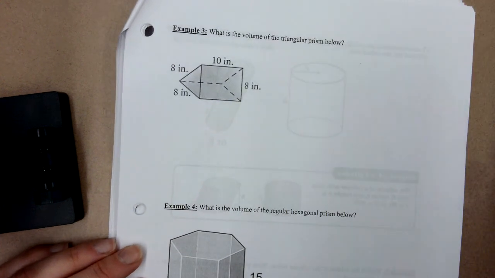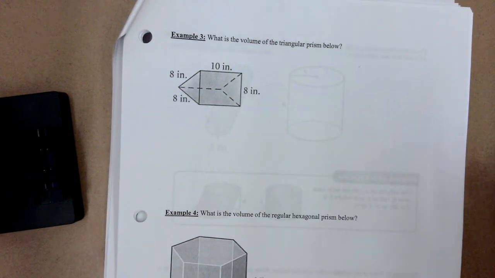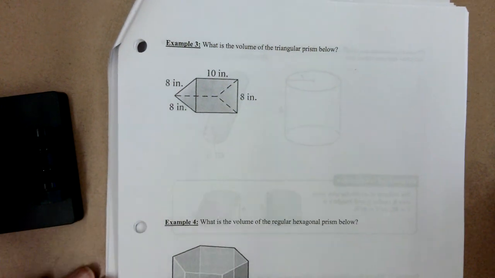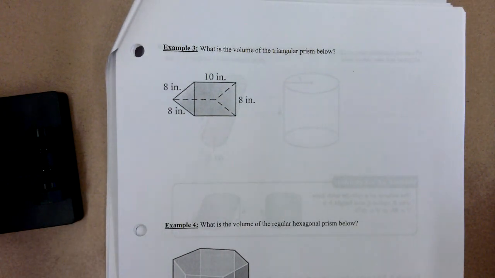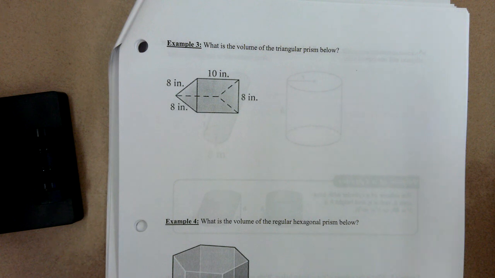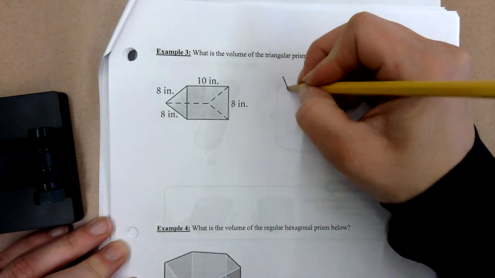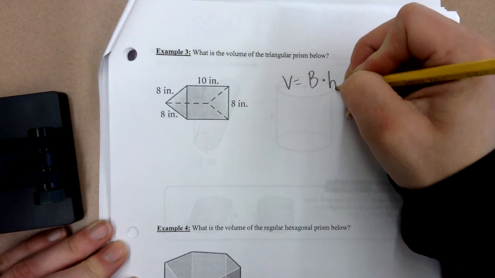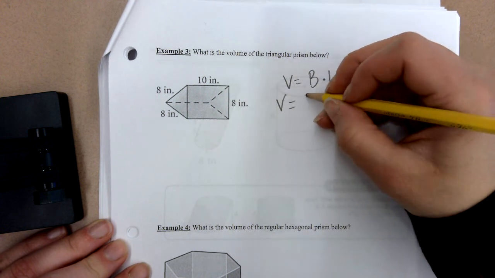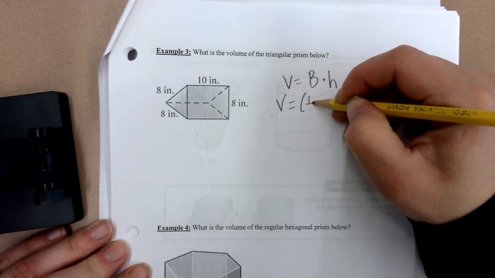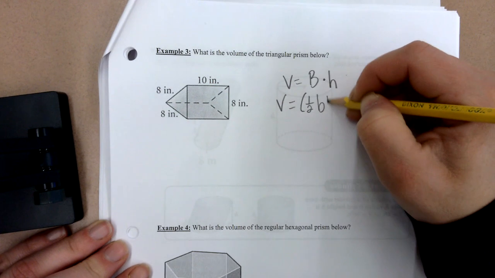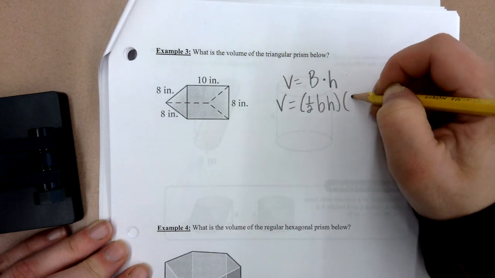Moving on to example 3. Examples 3 and 4 are the tough examples in this lesson. So for example 3, it says, what is the volume of the triangular prism below? Okay, so we're going to start by writing the equation. So volume equals the area of the base times height. Volume equals, it's a triangular prism, area of a triangle, 1/2 base times height, and then we're going to multiply that by the height of the prism.